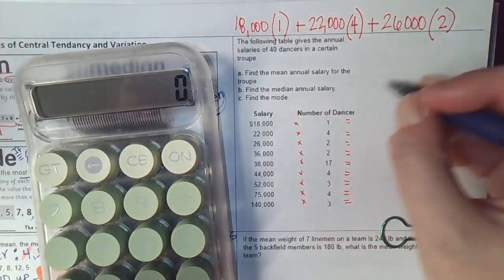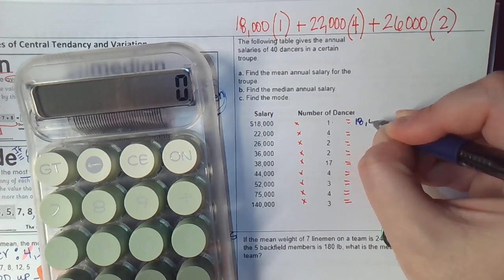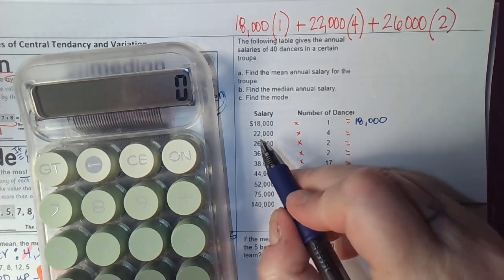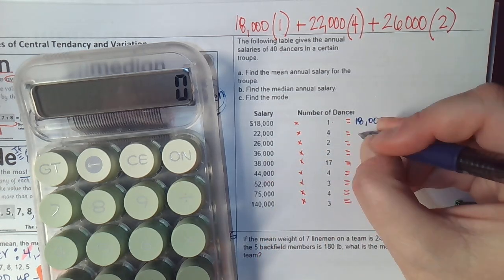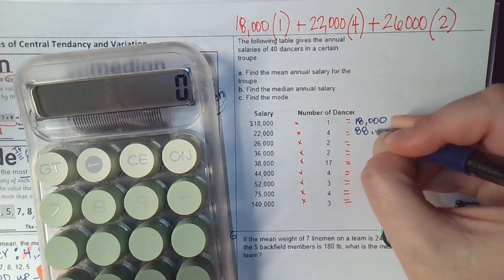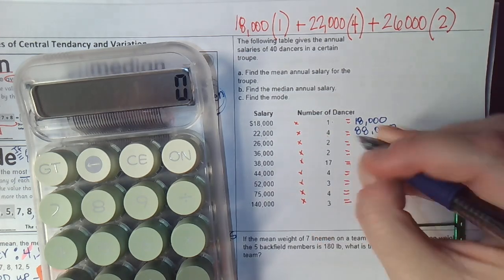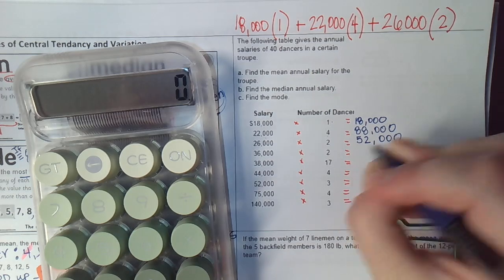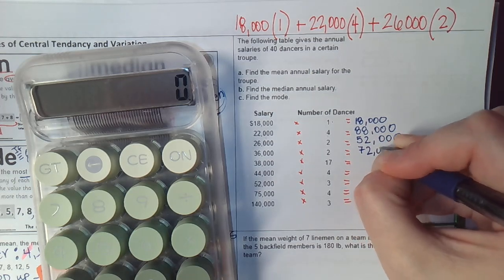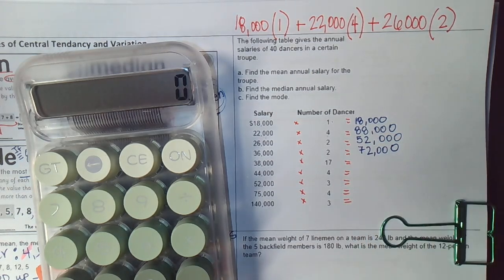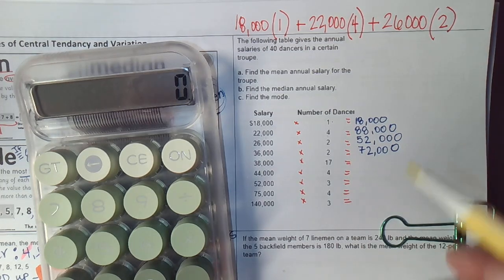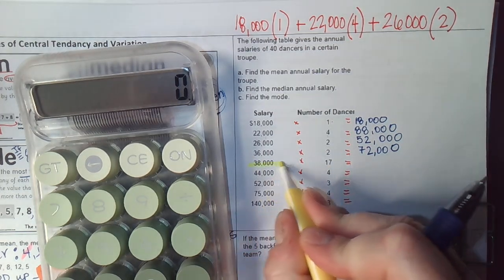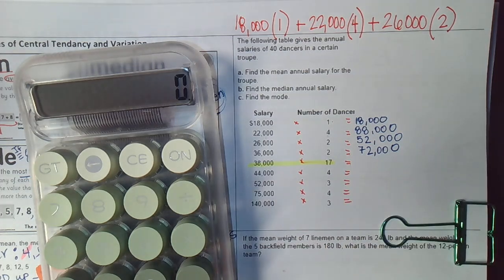Okay, so 18,000 times 1 is 18 with 1,000. 22,000 times 4 is 88 with some thousand. 26,000 times 2 is 52 with some thousand. Then 72 with some thousand. Okay, if you're freaking out about how I'm getting these numbers, I'm multiplying the salary times the number of dancers.